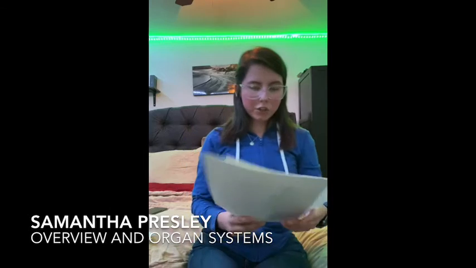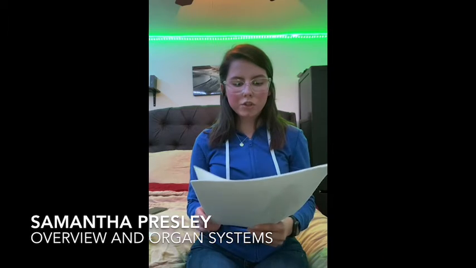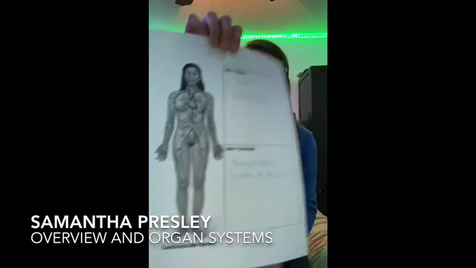The next one is your cardiovascular system. Main organs for that are the heart and blood vessels. Its main function is as the transportation system of our bodies.